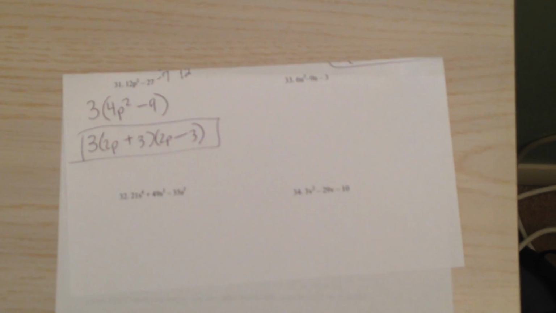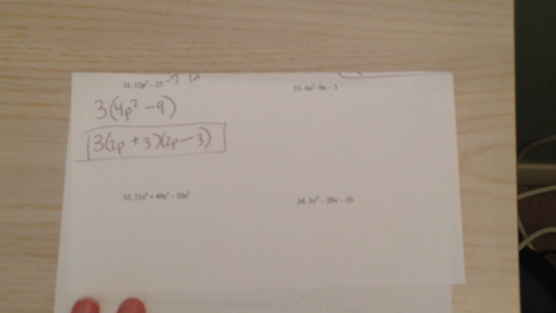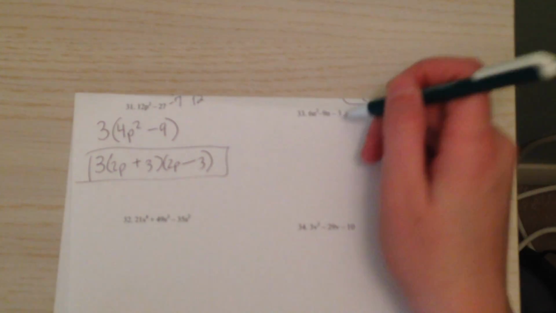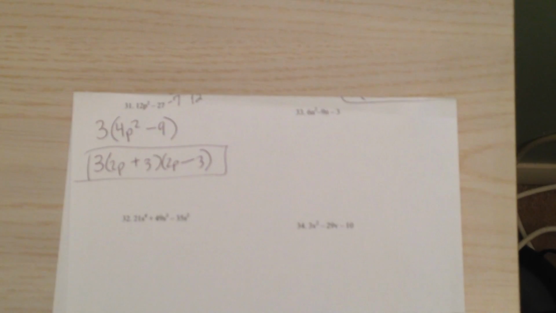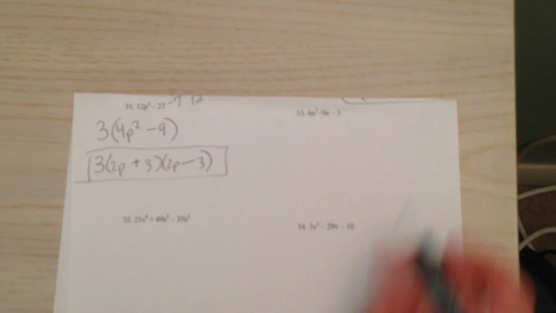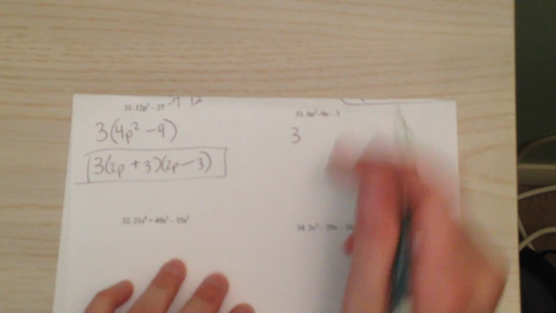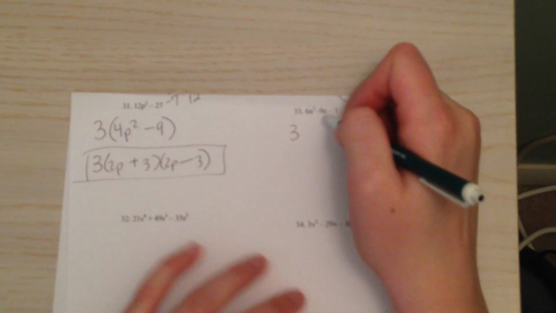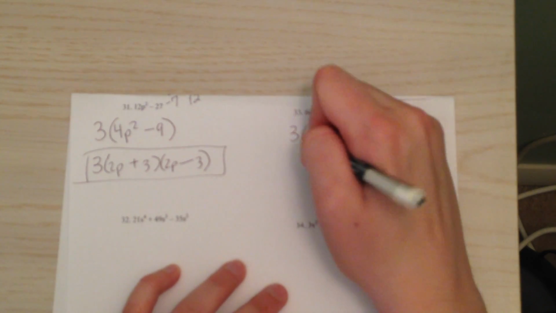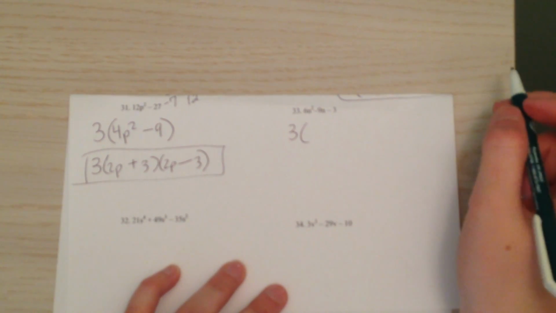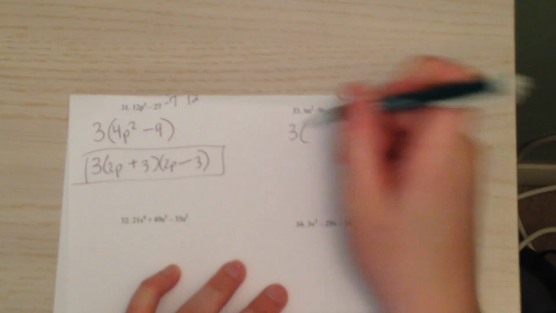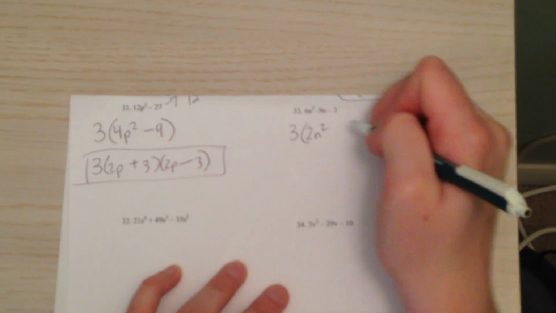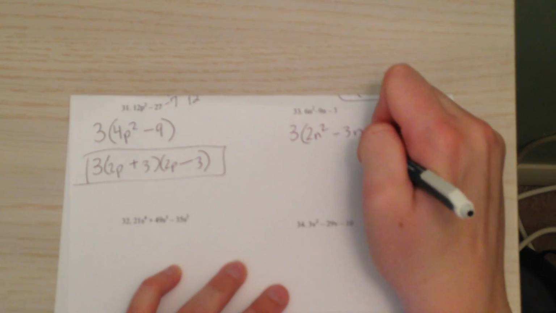For 33, I'm going to go ahead and try to pull out that GCF again. 6, 9, and 3. Yeah, you know what? I can pull out a 3 there. If you'd like to use your boxes, that would be a 1, 2, 3 box. You can use it, or you can try to do these more and more in your head to save yourself some time and energy. So I'm pulling out that 3, which means I have a 2n squared left, a negative 3n left, and a negative 1.